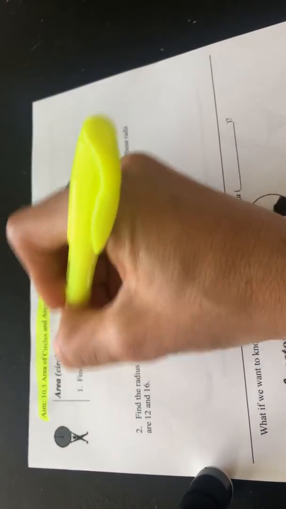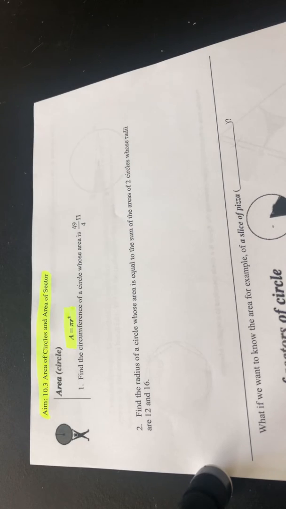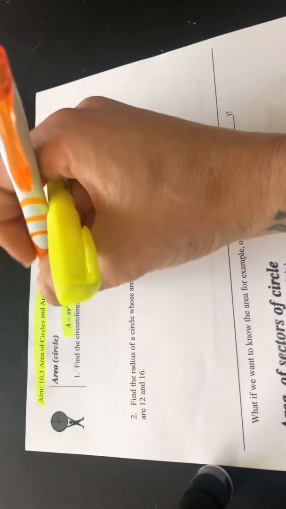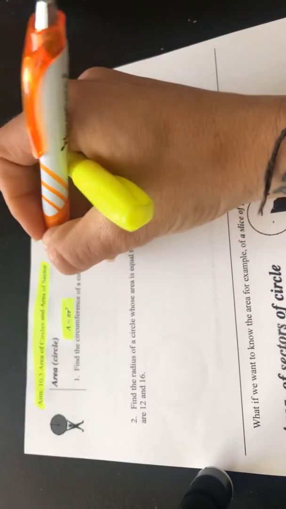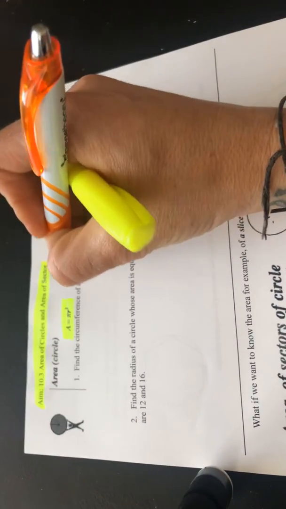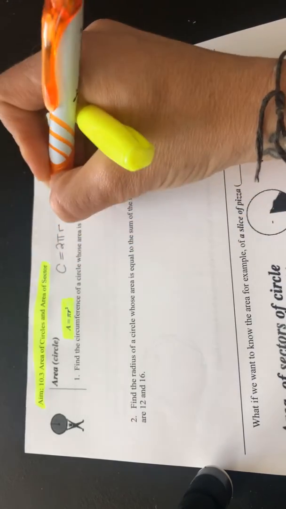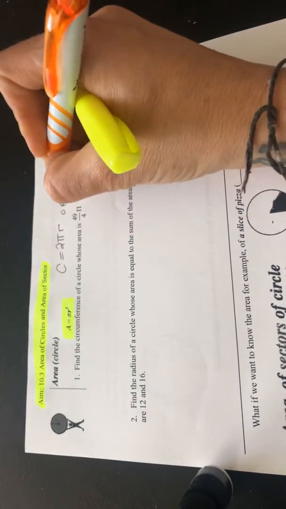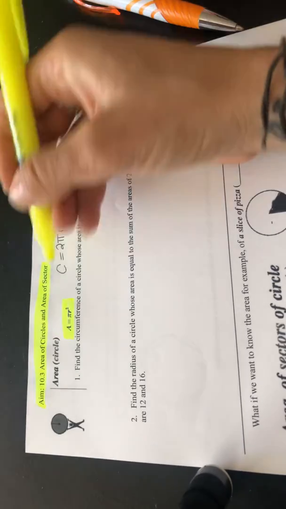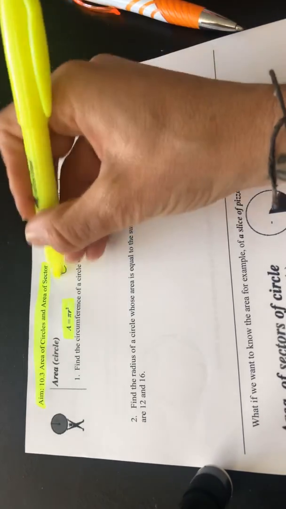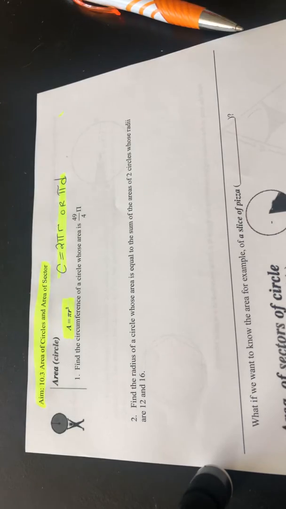So we all know here is your formula for area of a circle. We know the area of the circle is pi r squared. Obviously, hopefully you all should know that your circumference of a circle is 2 pi r, or we can say pi d. So those are things to keep in mind. Okay, first two questions, really simple. You guys already know this stuff.